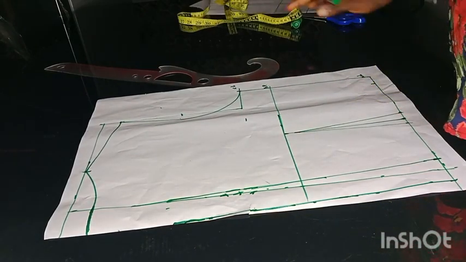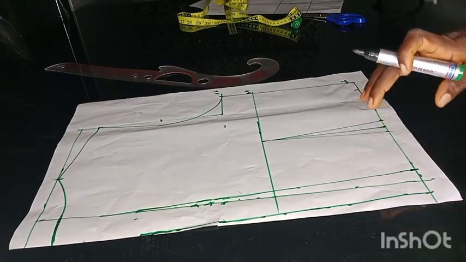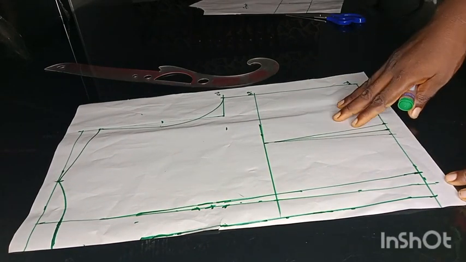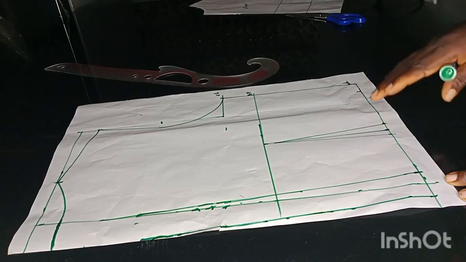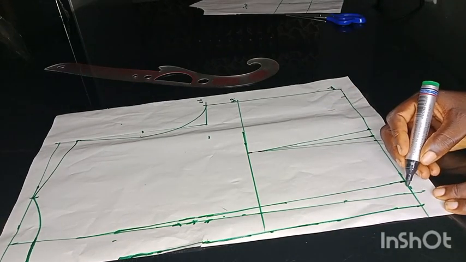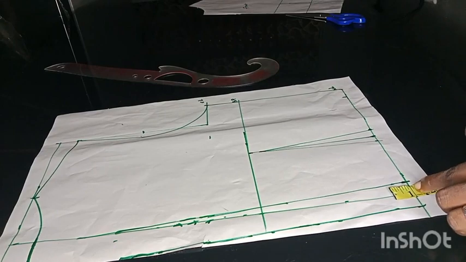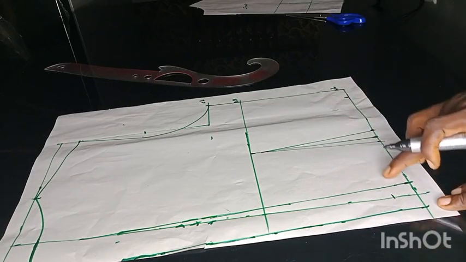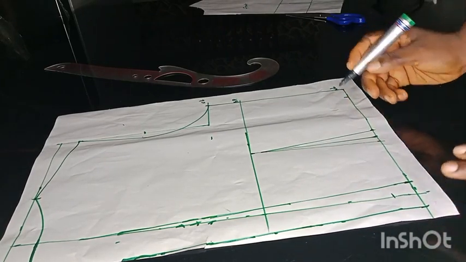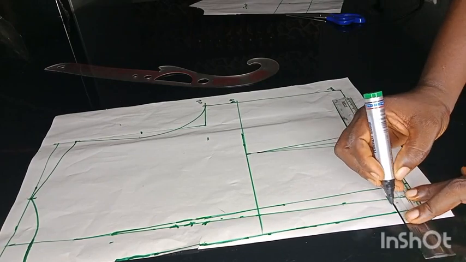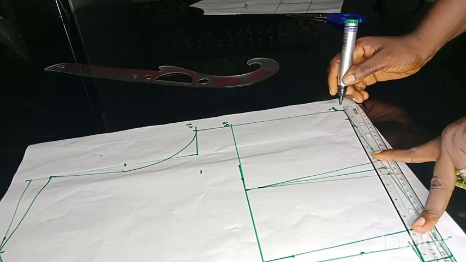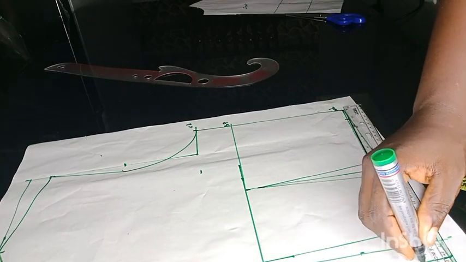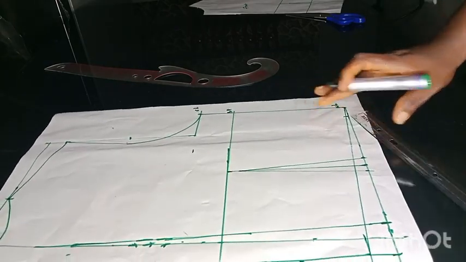So the next thing I will do now is to show you how to work on your back waistline. Remember, the difference between the front length and the back length is 2 inches. From this line here, I will go up by 1 inch. And I will connect it to this point. That is how to work on your back waistline if you don't want to apply the use of bust dart.